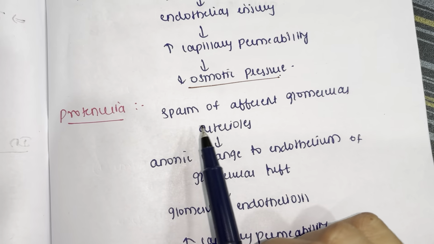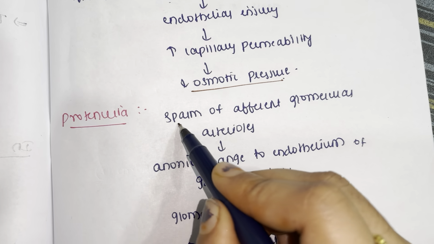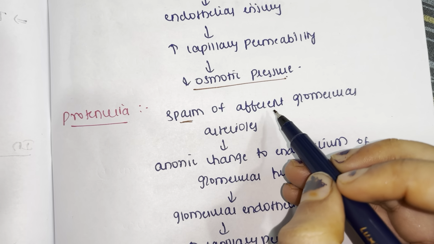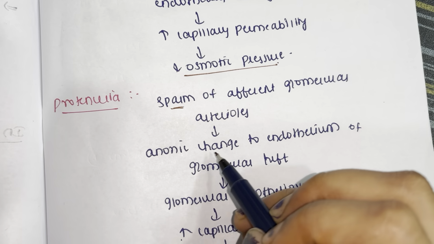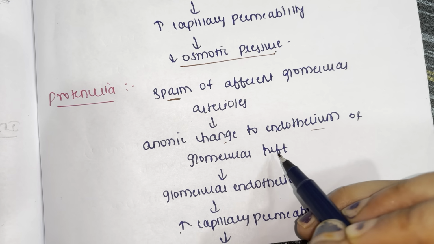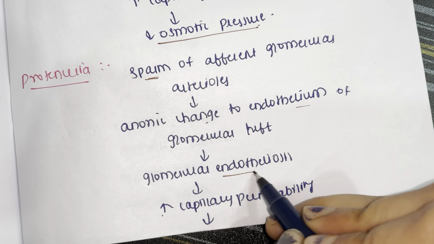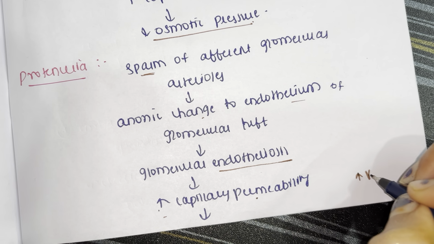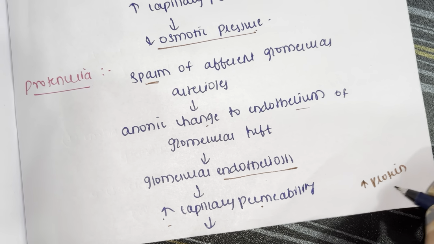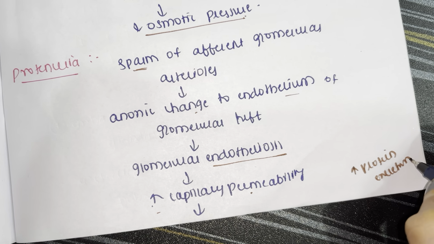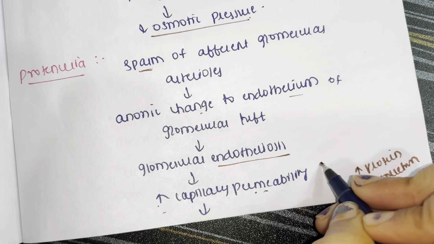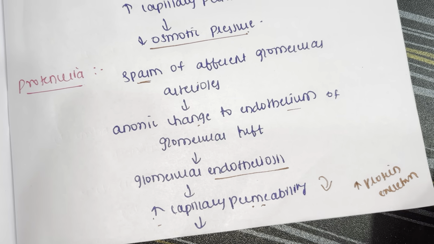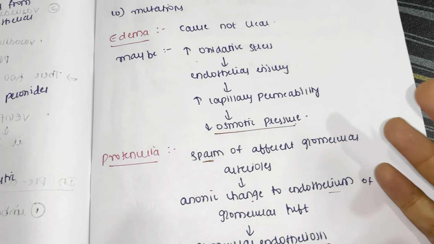Now, proteinuria. Proteinuria occurs because of the same spasm of the afferent glomerular arterioles. Because of this spasm, there is decreased blood supply, so anoxic change occurs in the endothelium of the glomerular tuft, which causes glomerular endotheliosis, increased capillary permeability and increased protein excretion. Capillary permeability is increased, meaning proteins are lost into the urine and absorption is decreased. Because of that, proteinuria is seen. So this is the mechanism of preeclampsia.